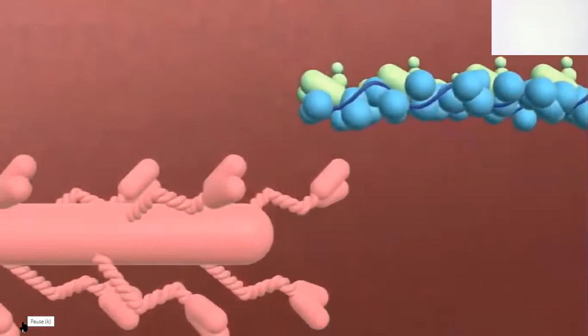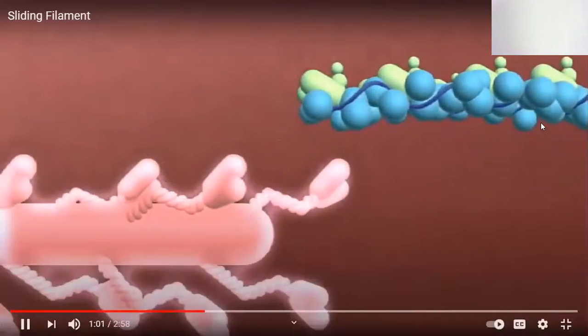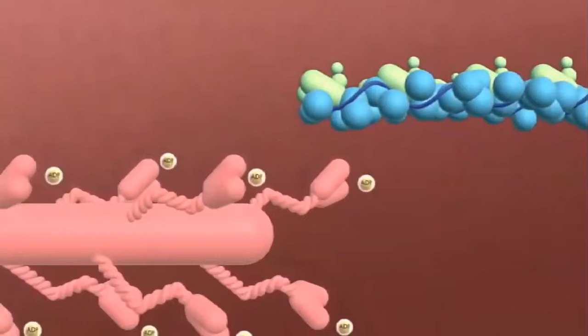The molecules you see here are myosin, which at rest has both adenine diphosphate and phosphate molecules attached at the individual myosin heads, actin, tropomyosin, and troponin. When we decide to move, calcium is released from the sarcoplasmic reticulum.